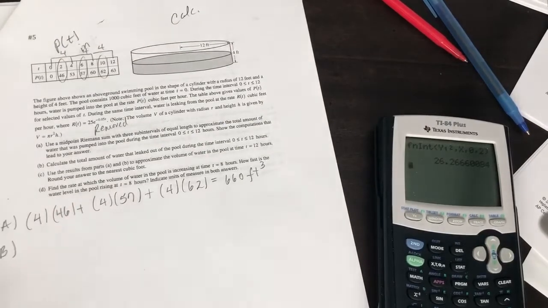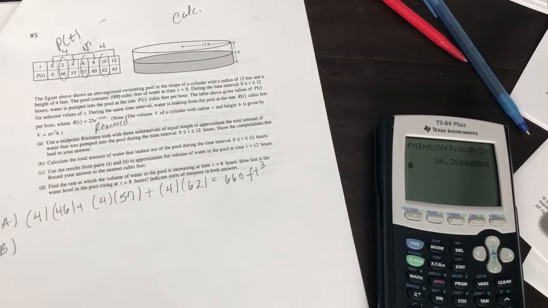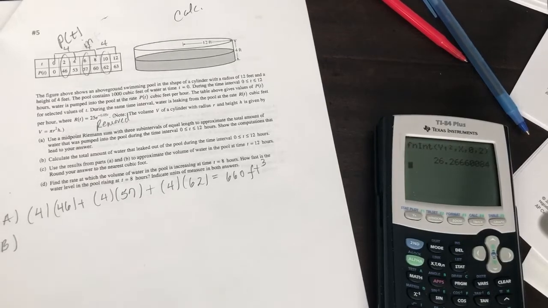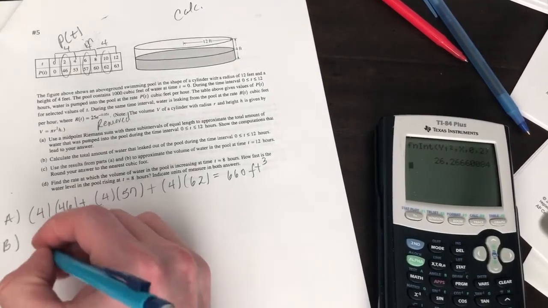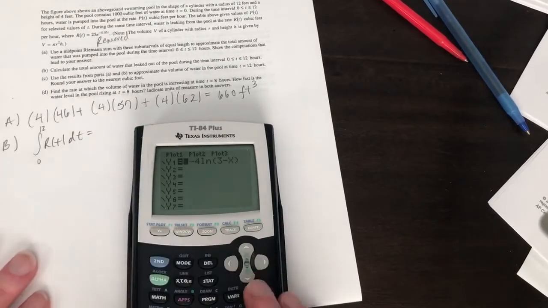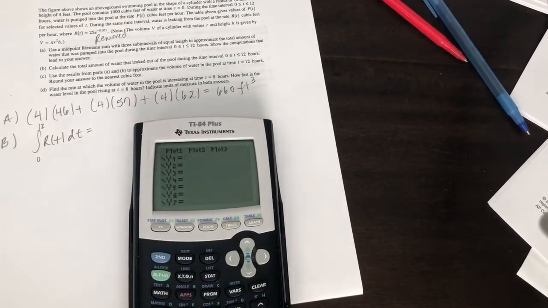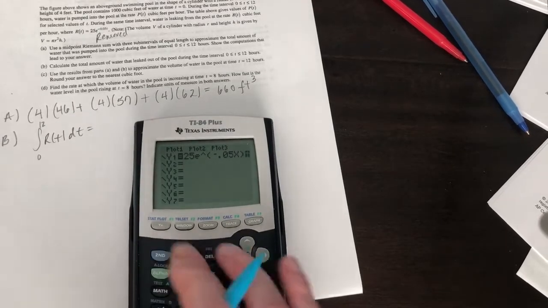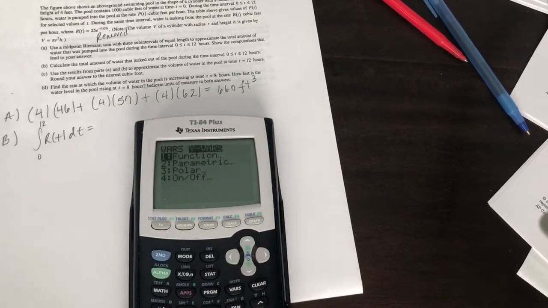Part B. It says calculate the total amount of water leaked out of the pool from 0 to 12. So you're given the rate and you want to know how much leaks out, so we integrate. So we put the rate into y equals, so it's 25 e to the negative 0.05x. Math, 9, vars, Y1, comma x, comma 0, comma 12. And get 225.594 cubic feet.